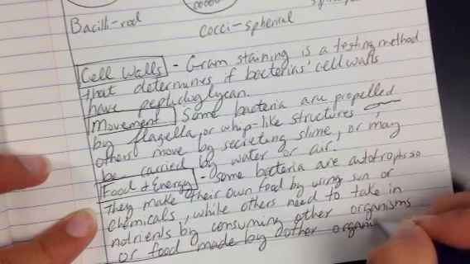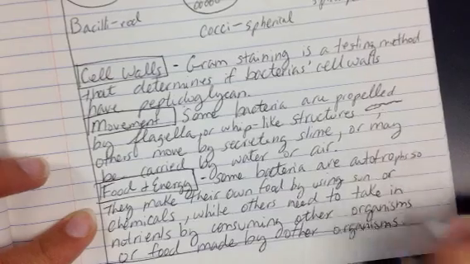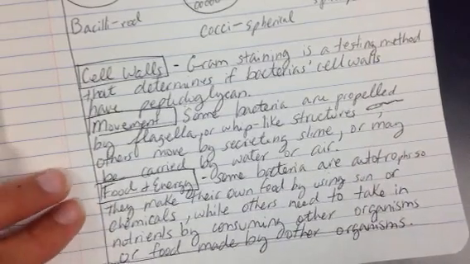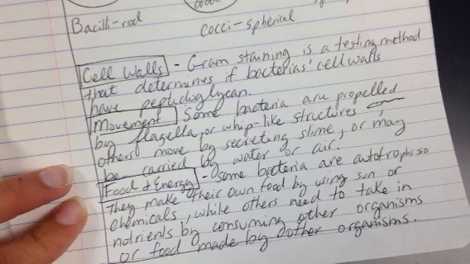A lot of times when you're sick with a bacterial infection, you feel sick because the bacteria is cannibalizing your body. It's eating your cells or the products of your cells. It's using your cells for nutrition.